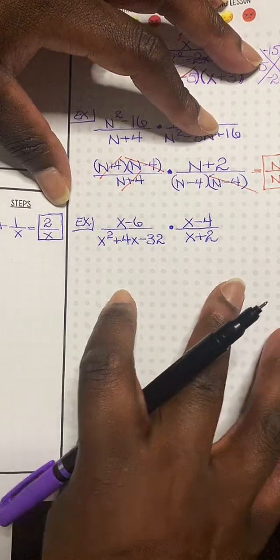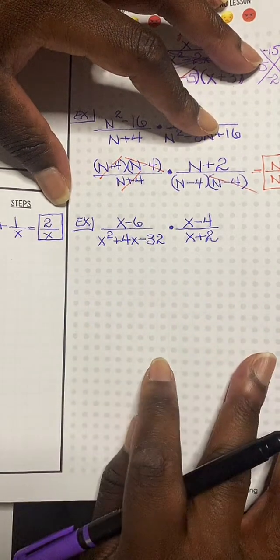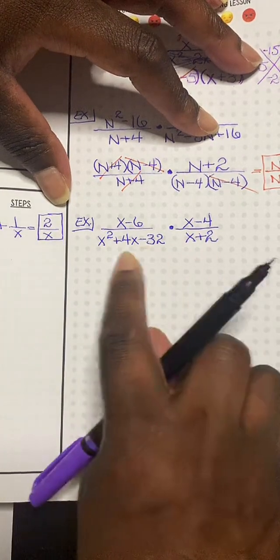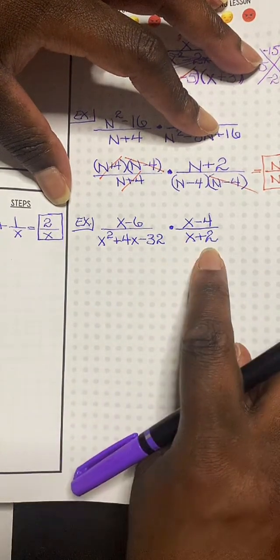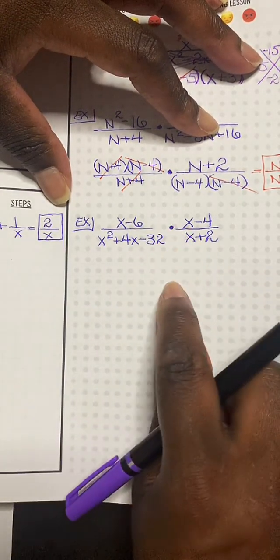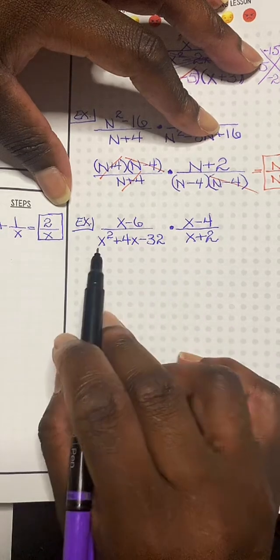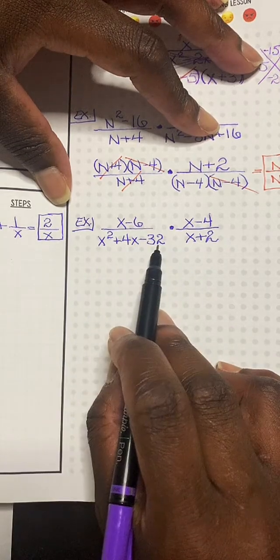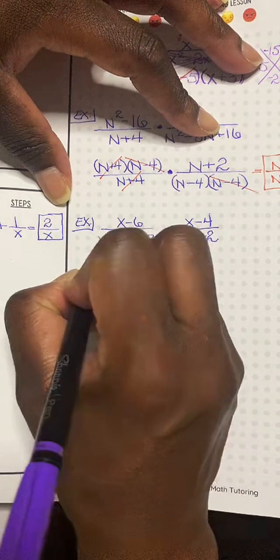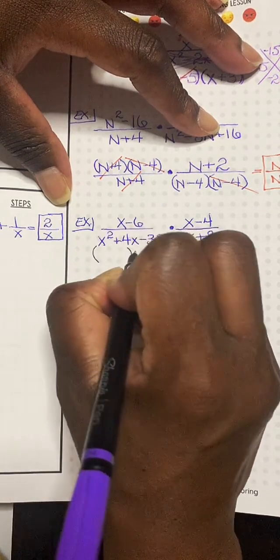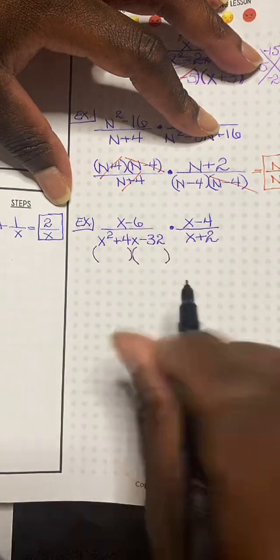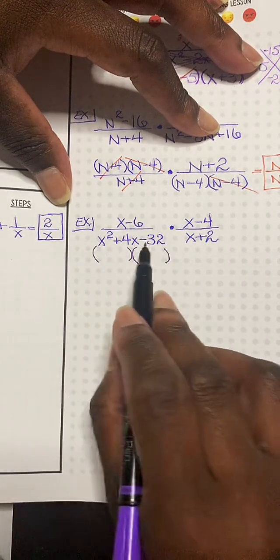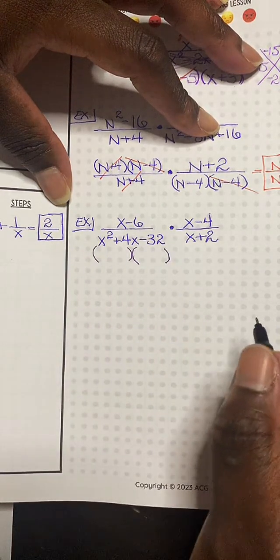So what we're doing is called multiplying rational expressions. If we know how to do some factoring, down here in the denominator is the only one that we actually have to factor.